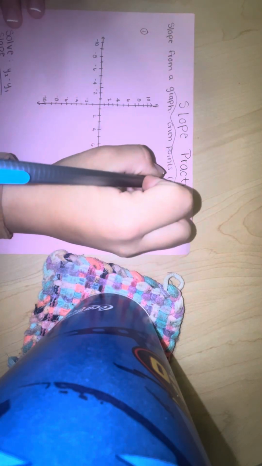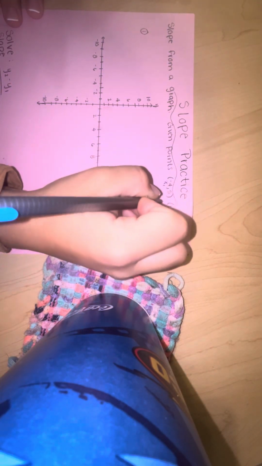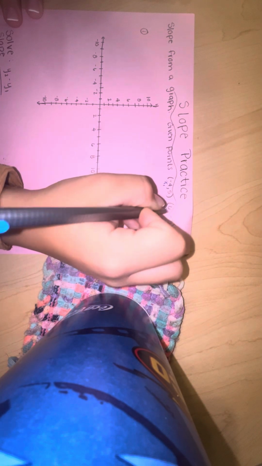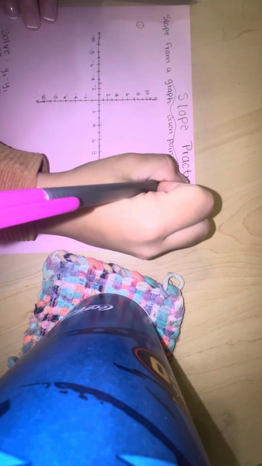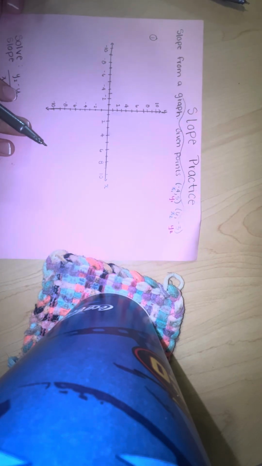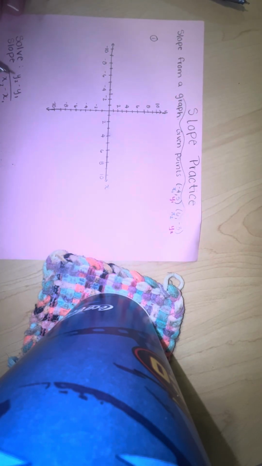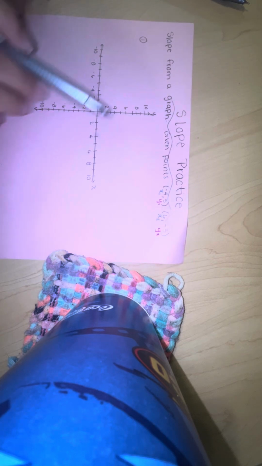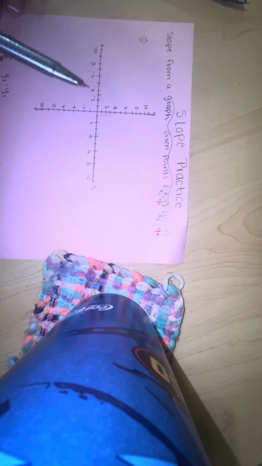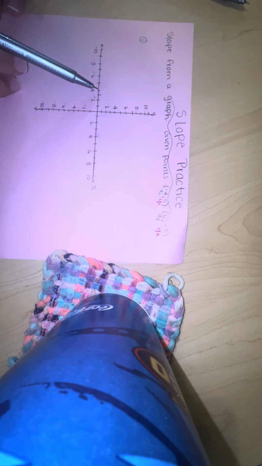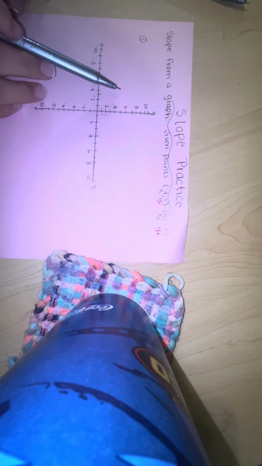You should always label what's your x1 and x2, and then y1 and y2. And I'm going with those same colors so I don't confuse you here. So the first thing we're going to do when we're given these points is label our graph. So we're going to go -4, and then we're going to rise to +5.